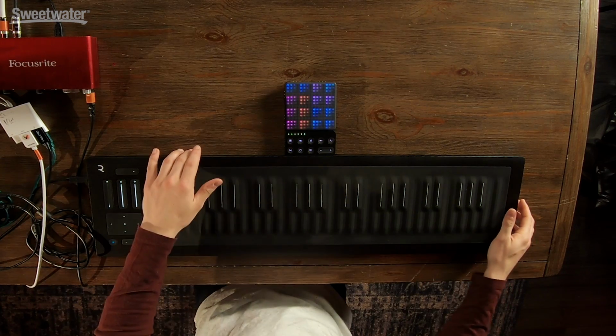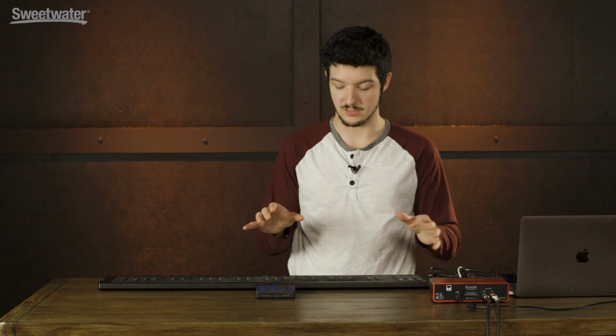As you saw in my arrangement of the Avengers theme, you can use the Roli gear here to control the Avenger synth. So I was using the Seaboard Rise here to control it, and I really love doing it. It really works well with this synth.